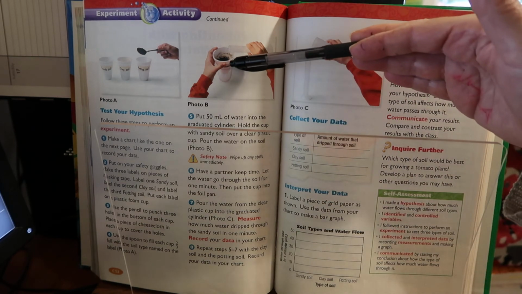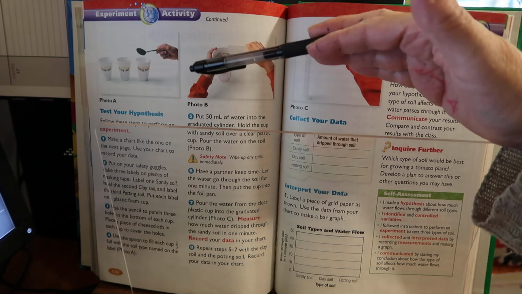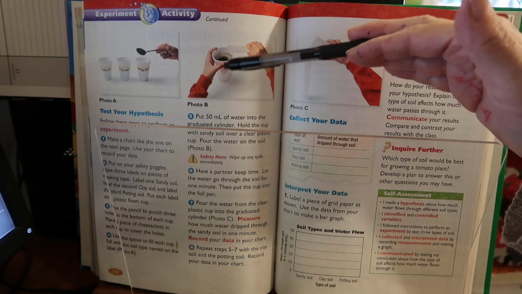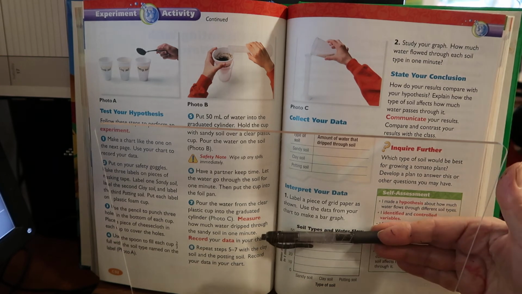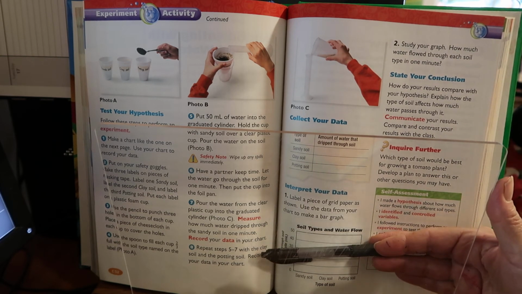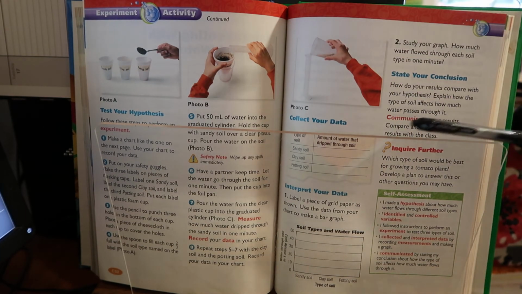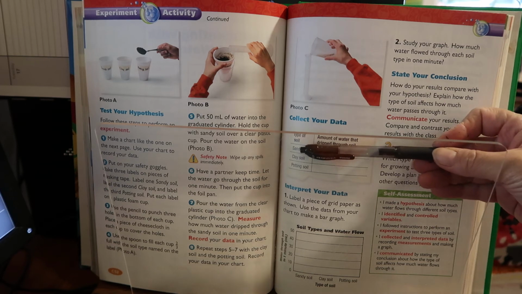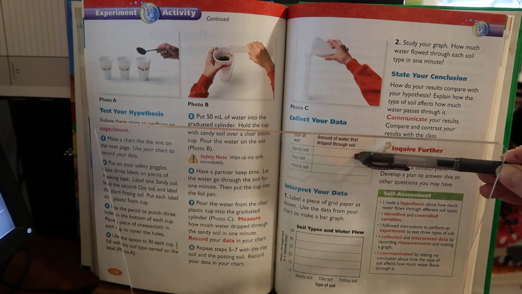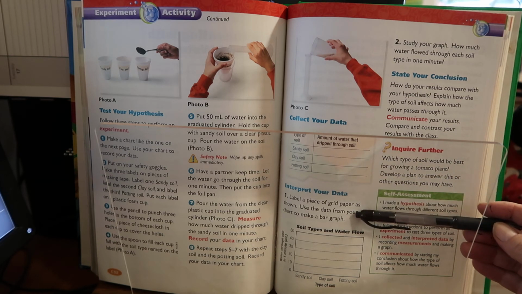So after you've waited for a minute, you're going to take your cup and put it into the pan, and you're going to pour your water back into your cylinder so you can measure how much water drained through. You're going to repeat these steps for the next 2 soils, okay? And then as you do each one, you're going to write down how much water you collected after 1 minute.